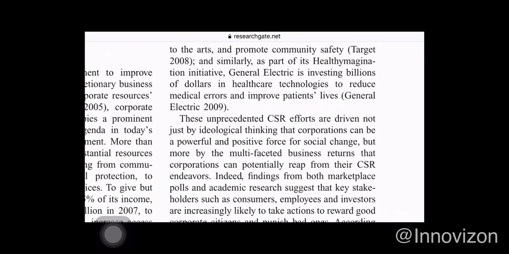So by defining CSR as utilization of the company's resources, you proceed in the second paragraph by the fact that human resources is also resources. So CSR also involves sharing people.